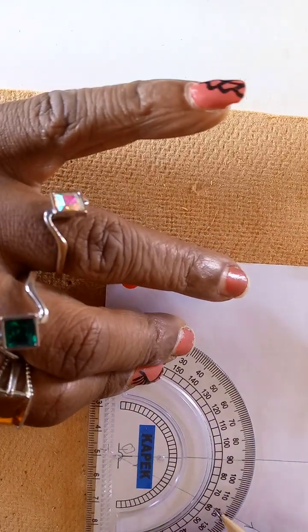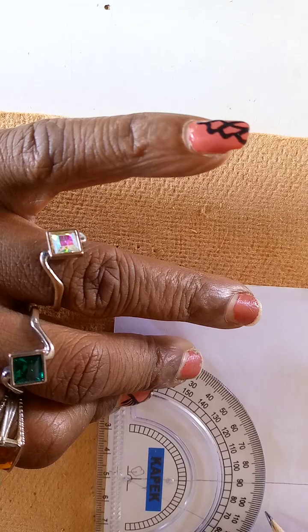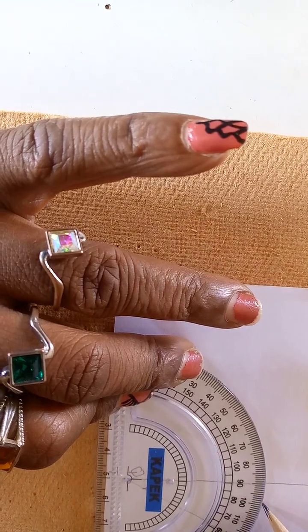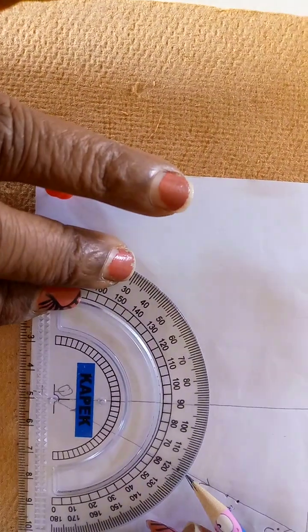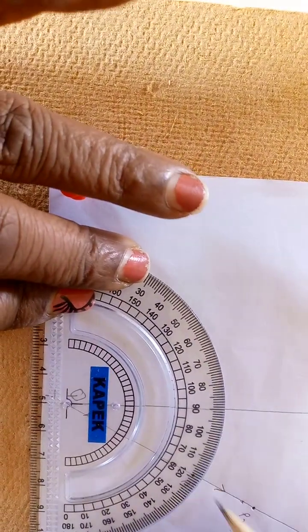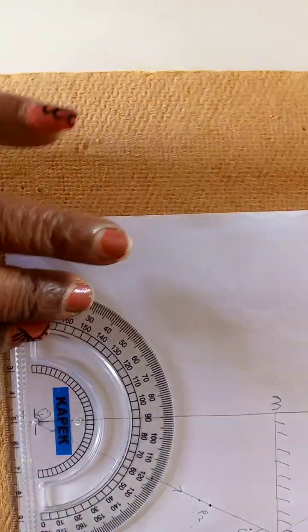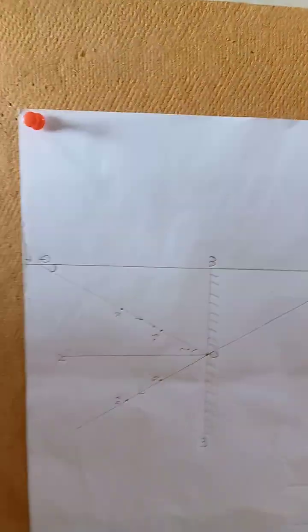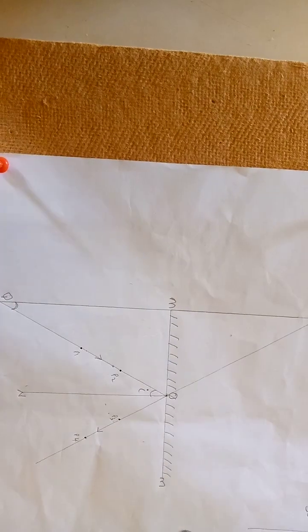So we are going to read from 90 to where we have this line. So we have 10, 20, and then we have 30. I think it's 30. So it means Q is equal to 30 degrees.